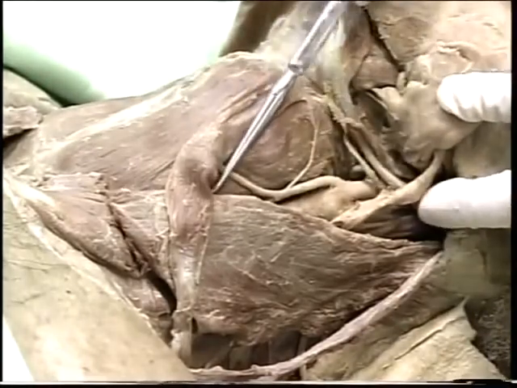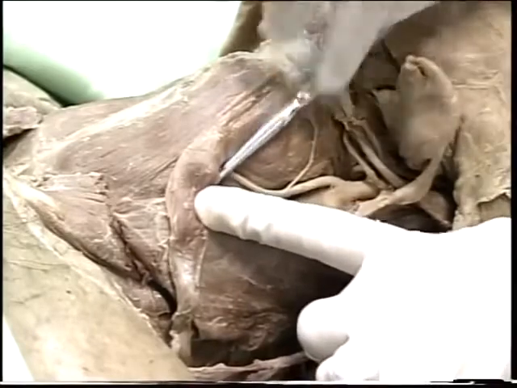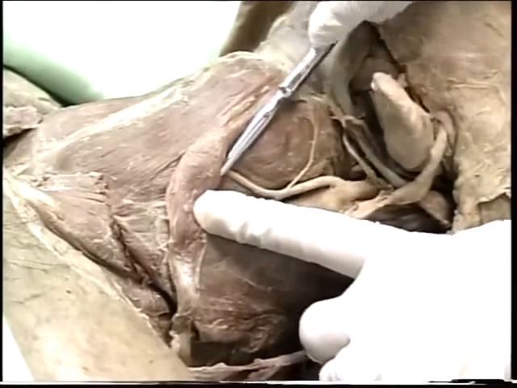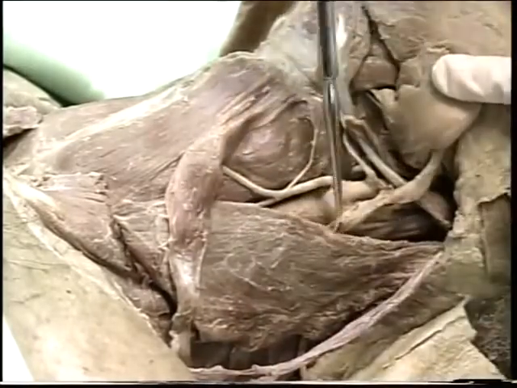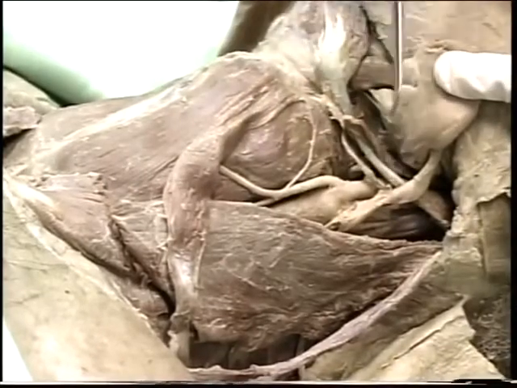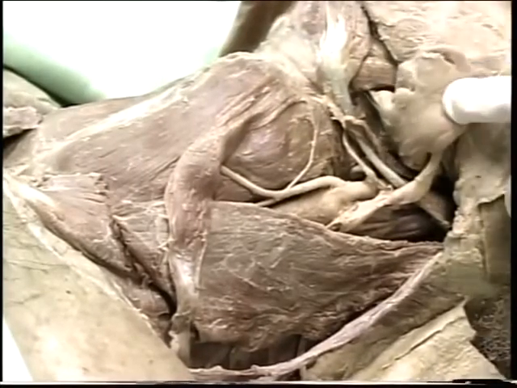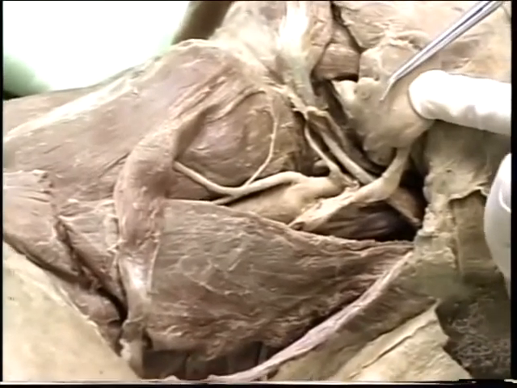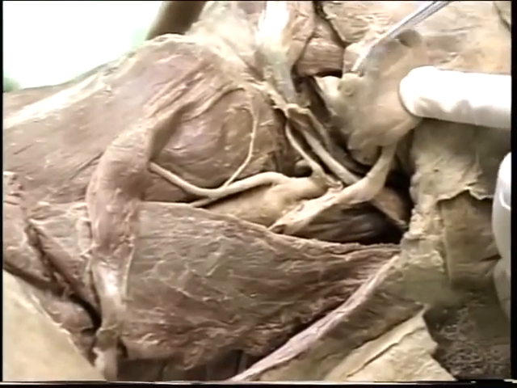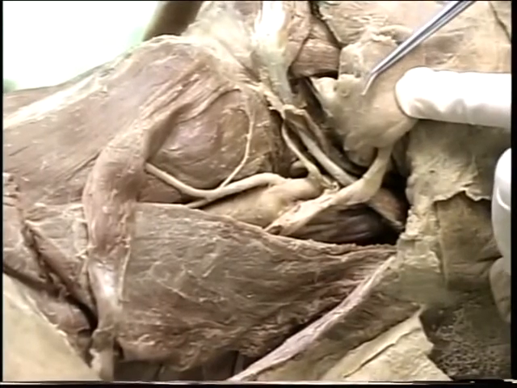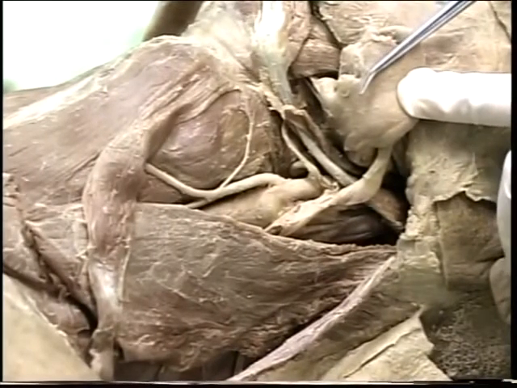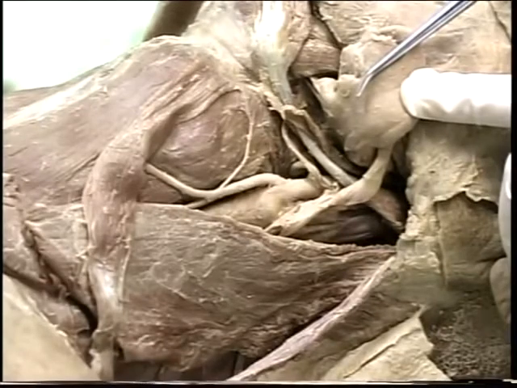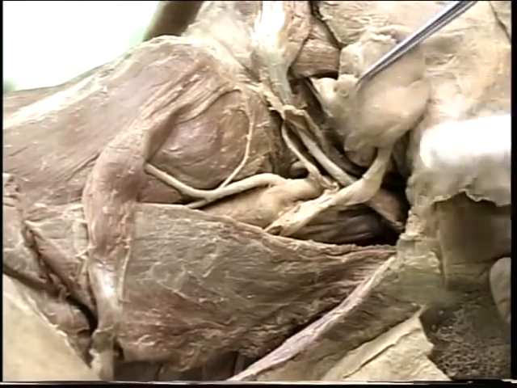So the triangle is formed, this is the apex of the triangle, formed by these three structures. This is clinically a very important triangle. It contains the common carotid artery dividing into external and internal carotid artery and the branches of the external carotid artery, vagus nerve, and the internal jugular vein lying in the carotid sheath.